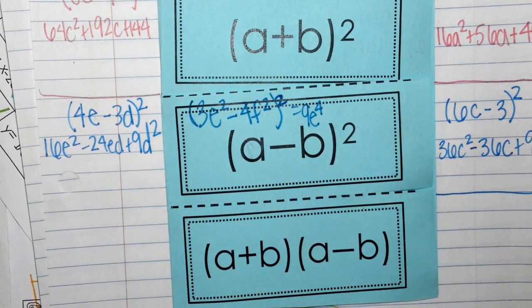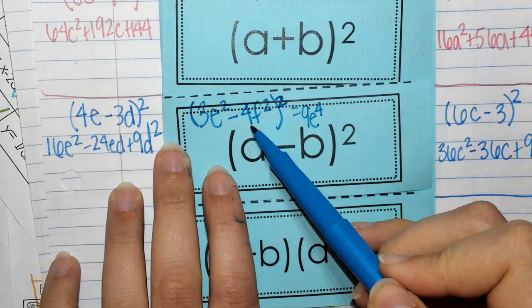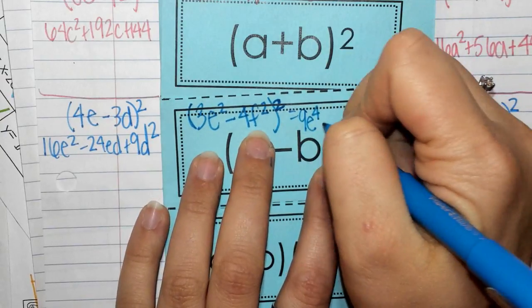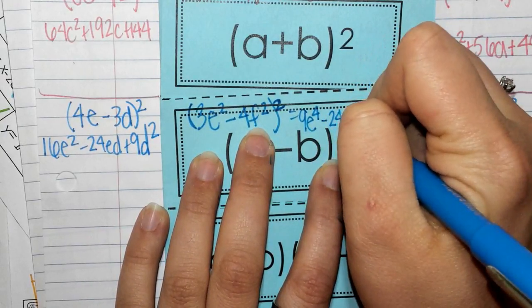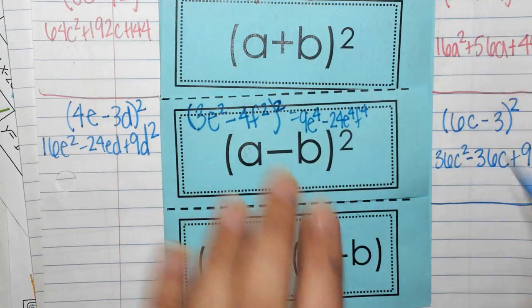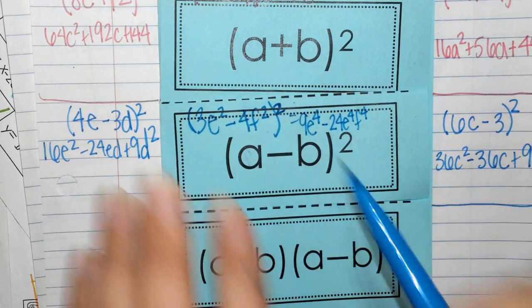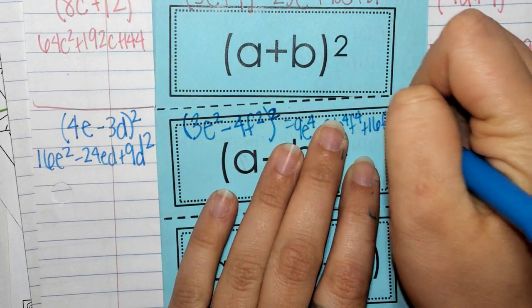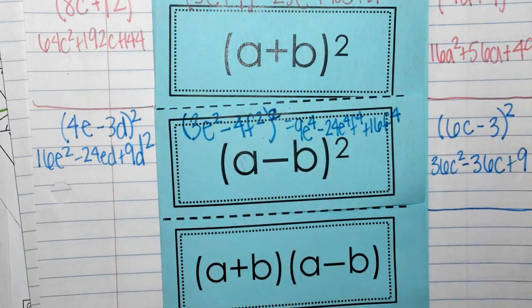Oh, okay. Oh, I forgot the other one. And then it would be minus, and then it's 3 times 4, which is 12, and then you multiply it by 2. So it's minus 24 e to the 4th f to the 4th, because 2 times 2 is 4, 2 times 2 is 4. And then plus 16f to the 4th. Wow. That's it. F to the 4th, yes.